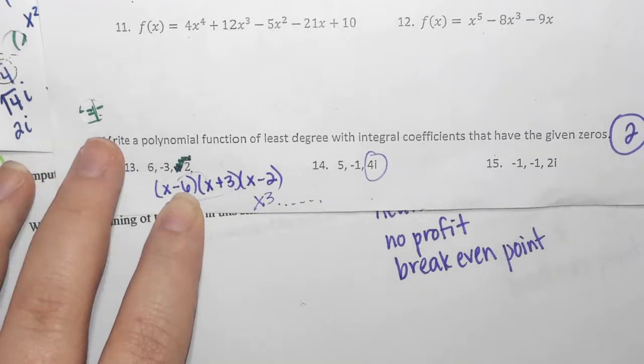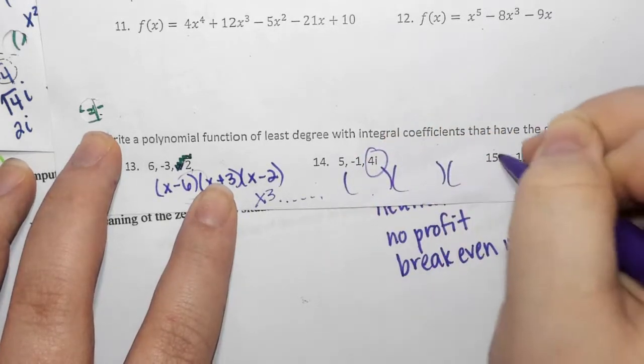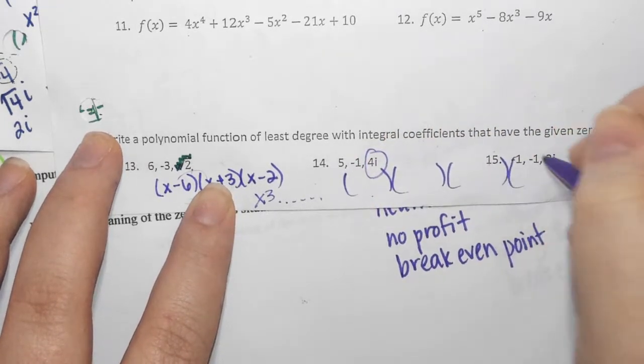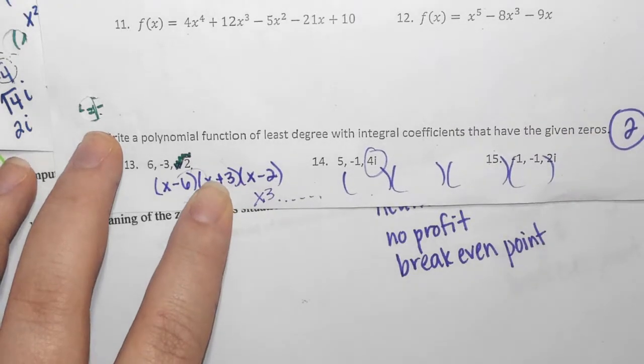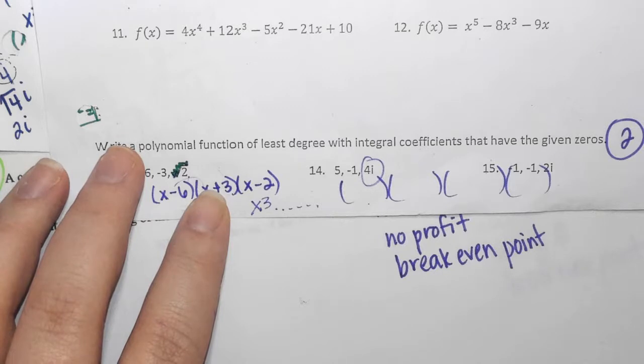But again, after I show you the complex one, as long as DJ has the list, even if he gets too lazy on me and doesn't actually FOIL the things all the way out, he's going to get 7 out of 10 points. Okay, so if you're counting 2, 4, 5, 6, 7, 8, 9, we're up to 9 questions.